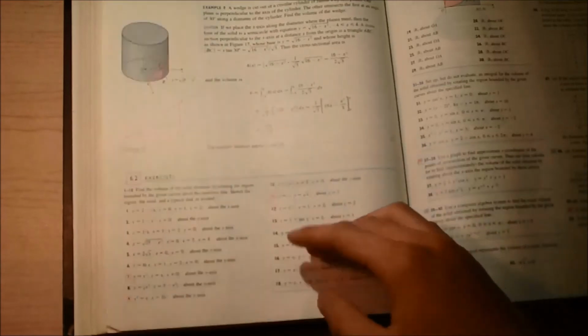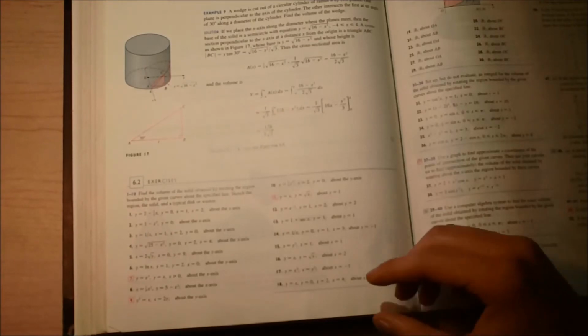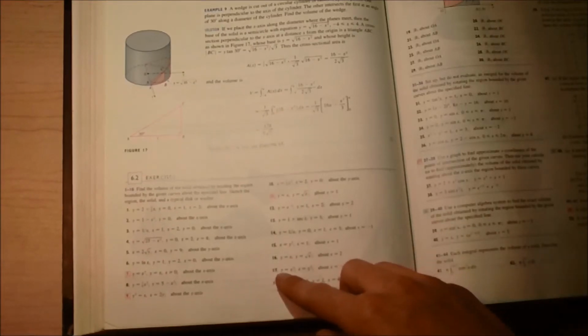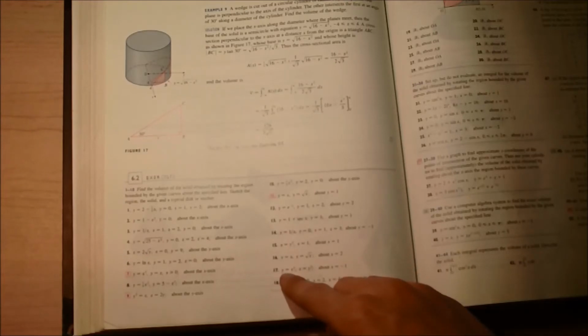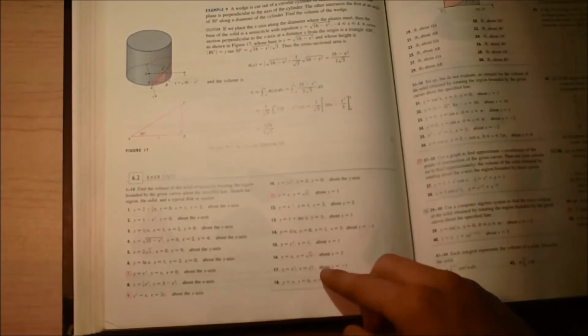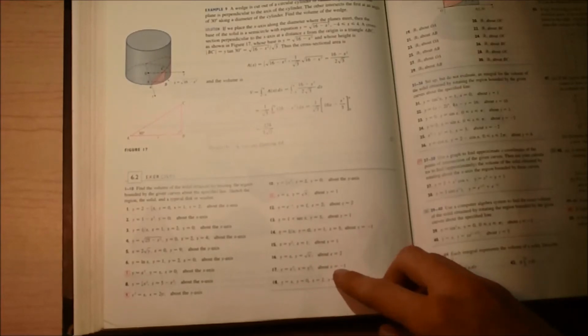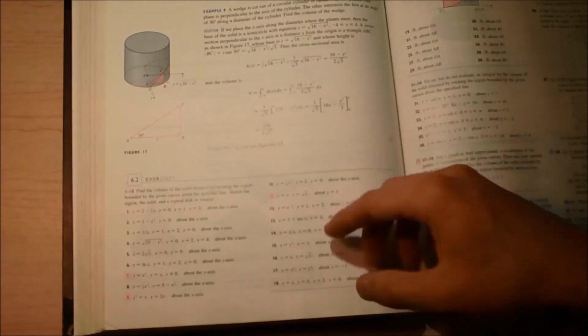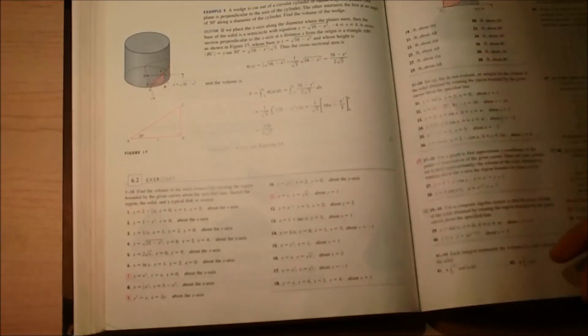If you need additional help solving these problems, I would recommend that you go to chapters 6.1 and 6.2. These problems are very similar to the ones I just did in the FRQ. Particularly, I like number 17, so if you can't see that, it's y equals x squared, comma, x equals y squared, and it's about x equals -1. In this case, you're finding the volume, which is similar to parts B and C.